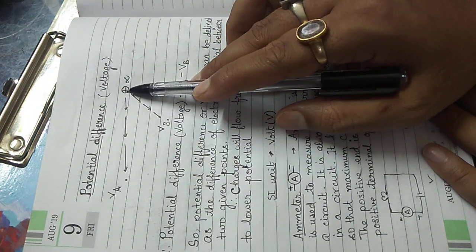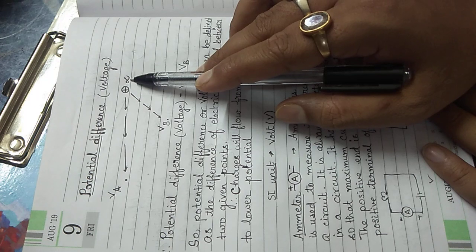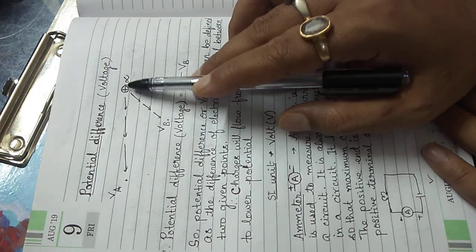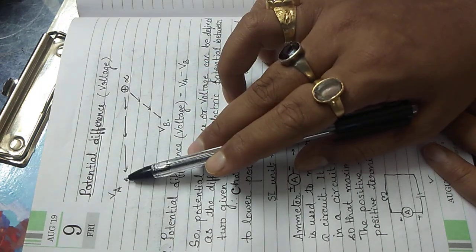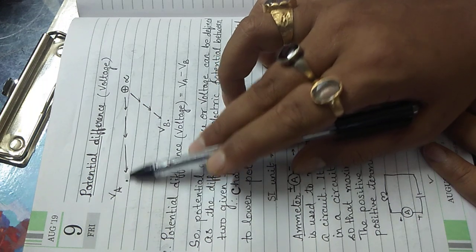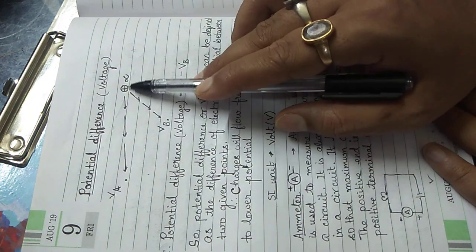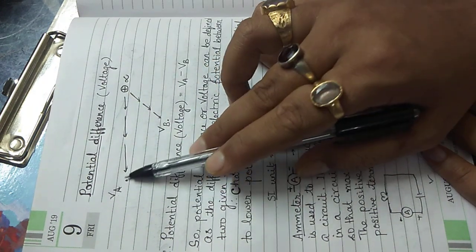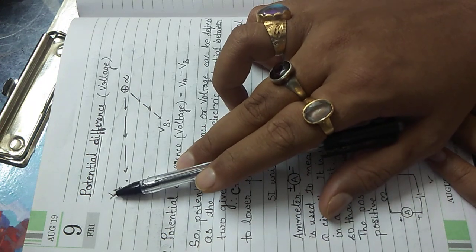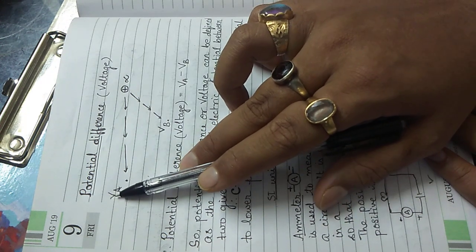Suppose there is a unit positive charge which is kept at infinity. Now I am trying to bring this unit positive charge to a point A. So when I bring this charge from infinity to point A, a potential will develop at this point, which is represented by VA.